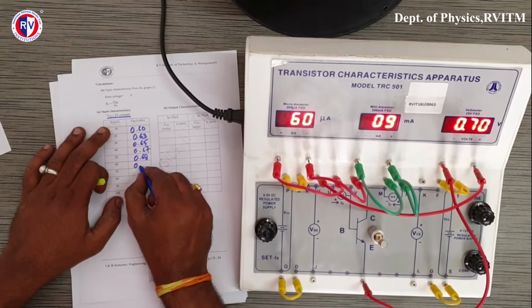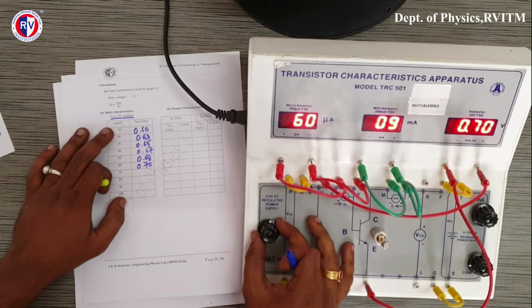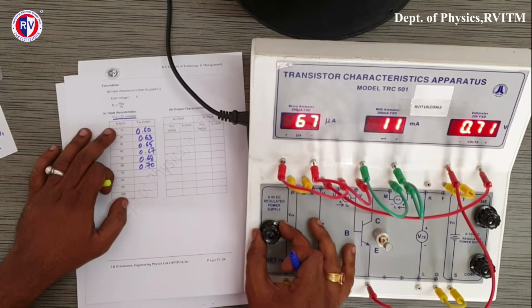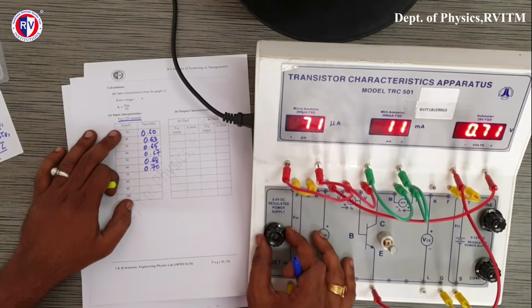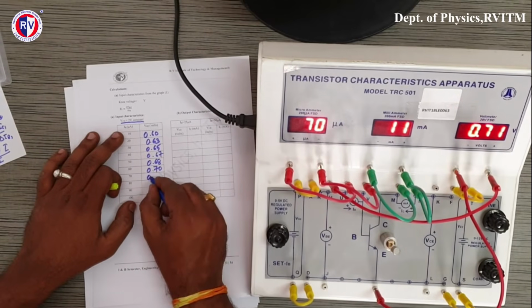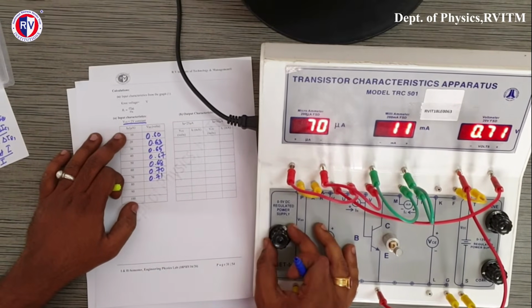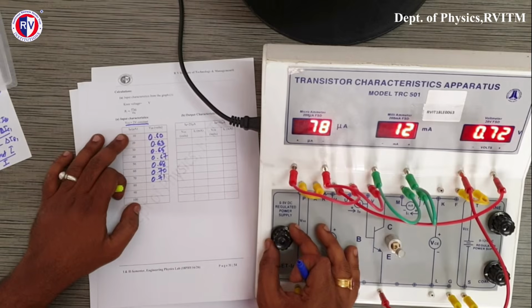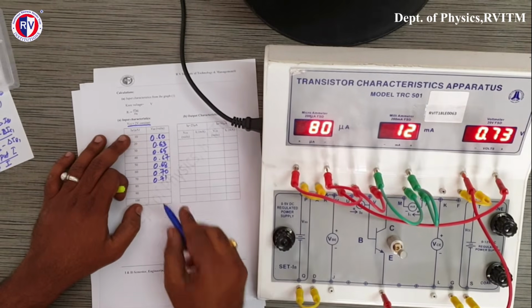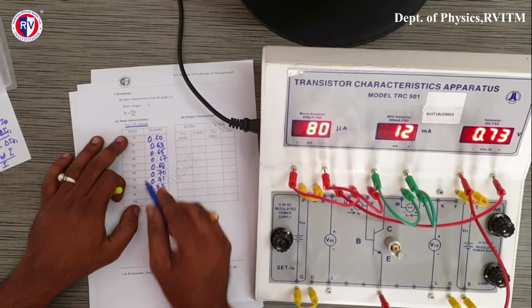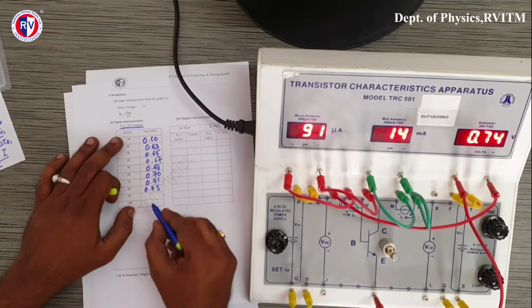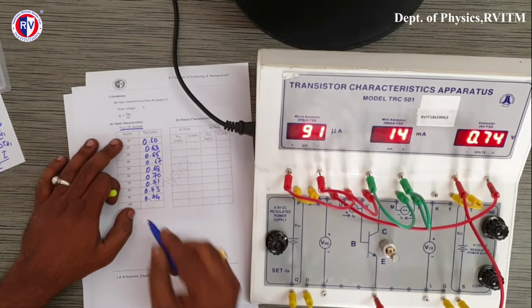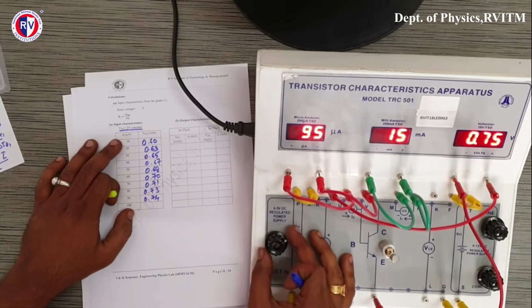Let's see for 60, 0.70. 70, it's 0.71. 80, 0.73. 90 microamperes, it is 0.74. And 100.